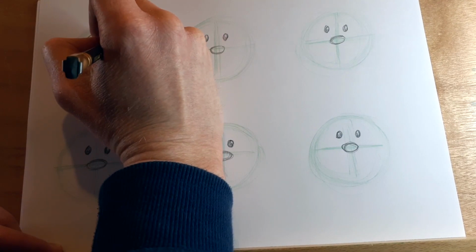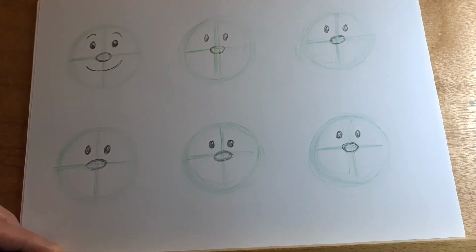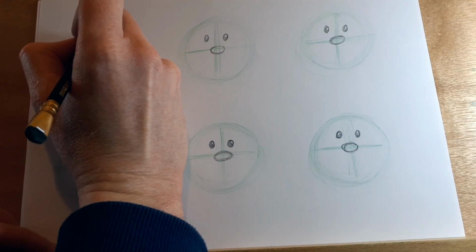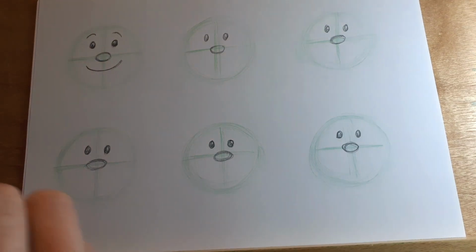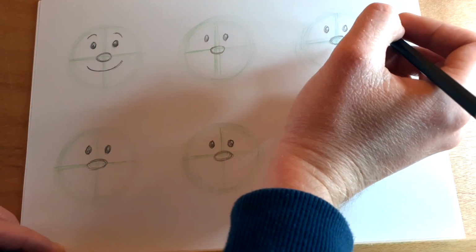So the eyes are the window of the soul, and you can tell a lot of someone's emotion and expression through the eyes. And the eyebrows help show that. Now, we're done with happy. What about sad?